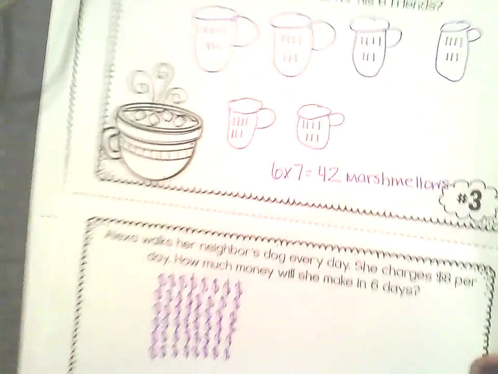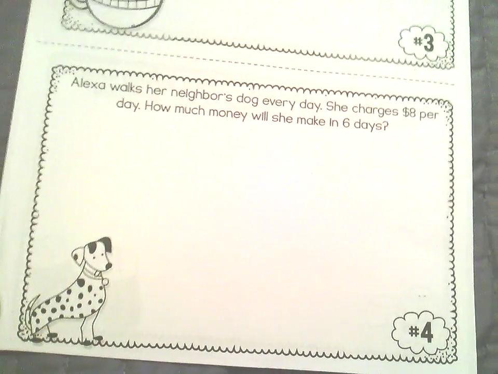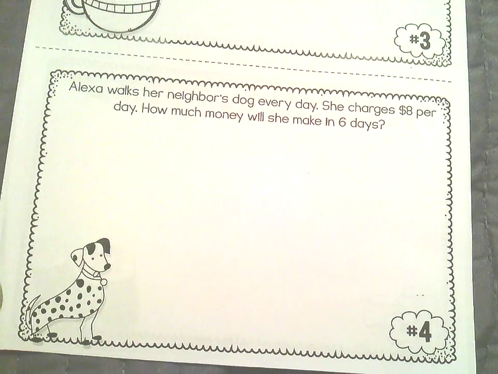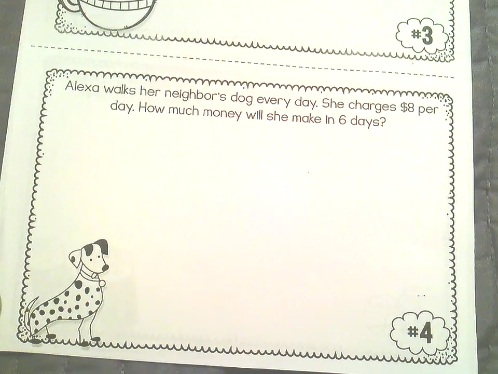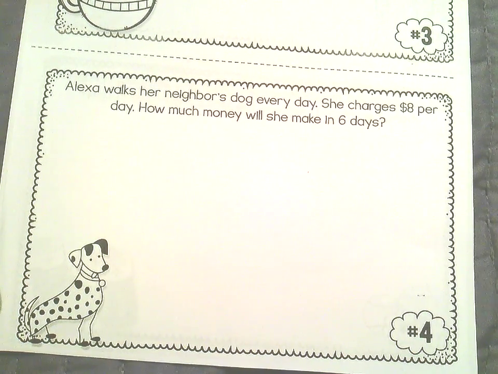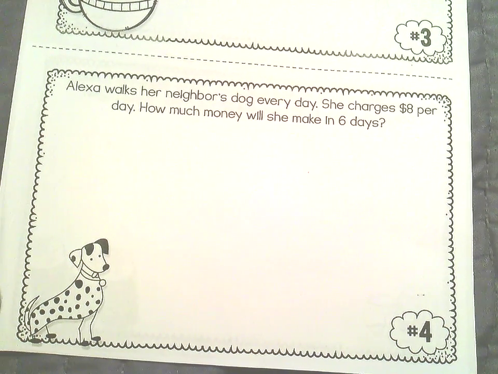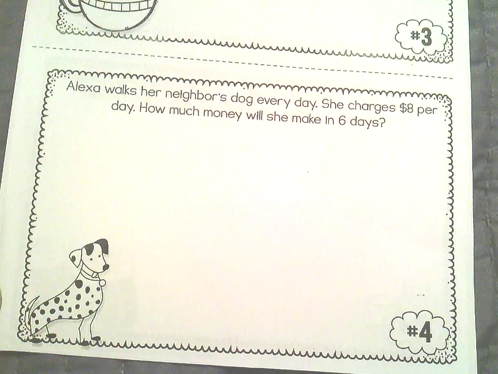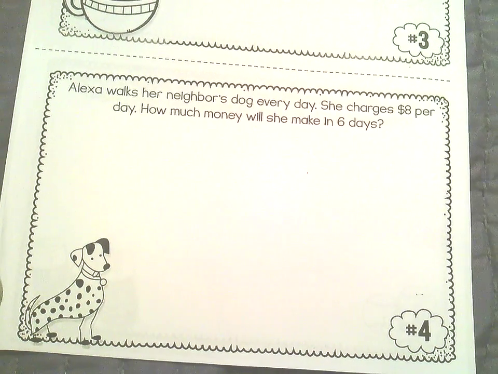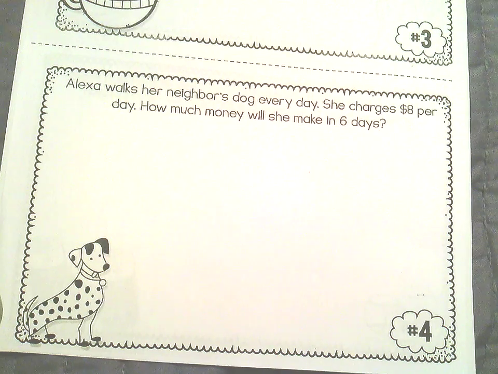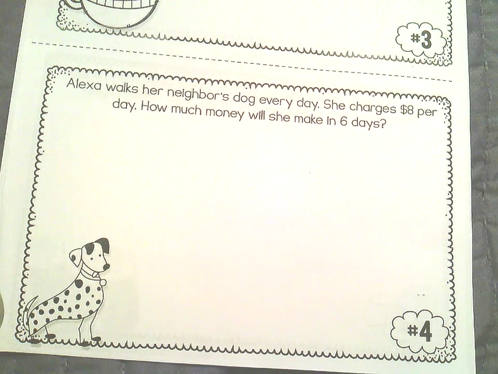Okay, we're going to be looking at number 4 here. Number 4, Alexa walks her neighbor's dog every day. She charges $8 per day. How much money will she make in 6 days? So this is, again, you're going to draw your picture. It's important to draw your picture, and then you're going to come up with your multiplication problem. So go ahead and do that right now.